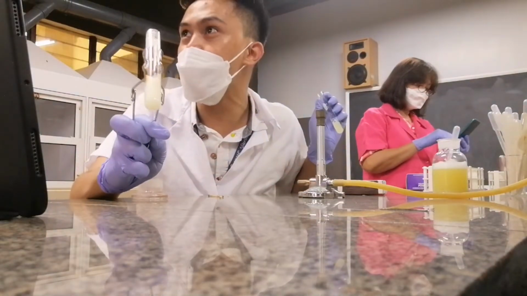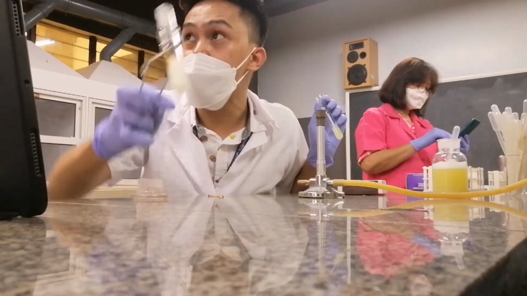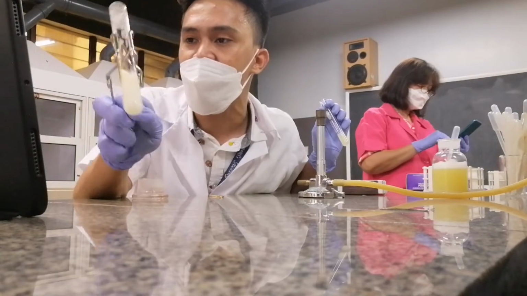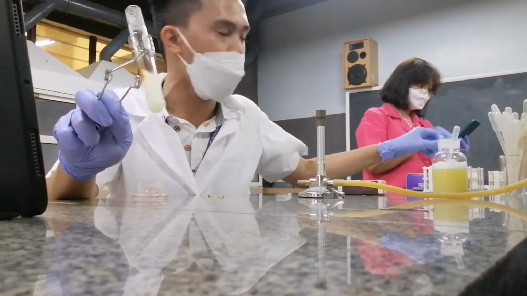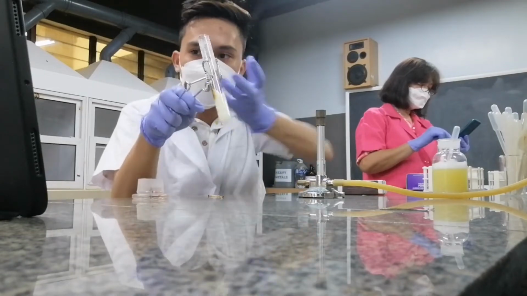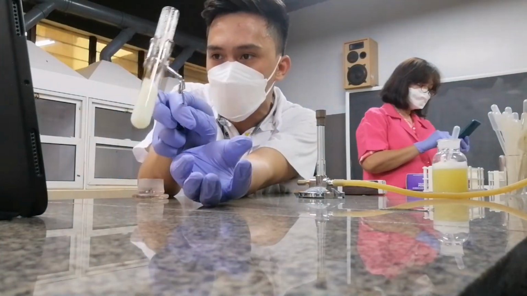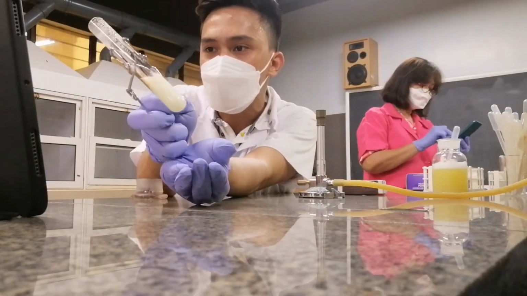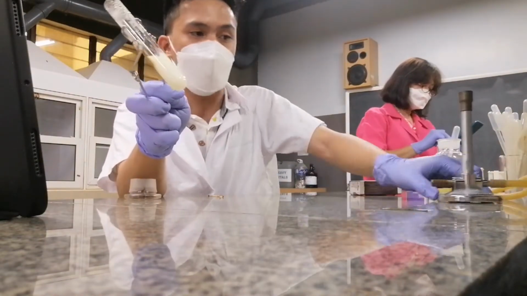This clumping is called coagulation. As you could see there, the particles of your egg albumin clump together, forming a huge chunk of solid, right? So that is what we call coagulation.